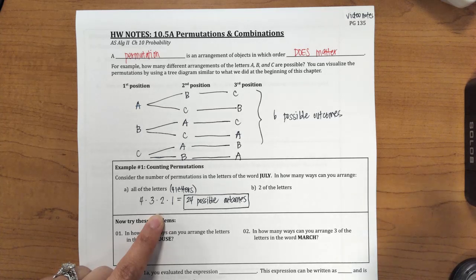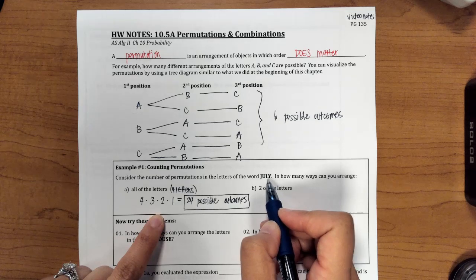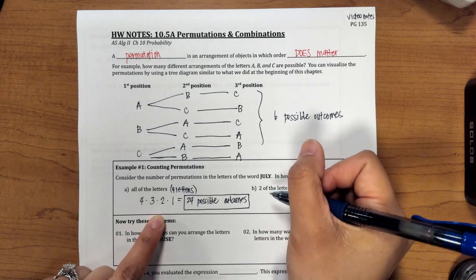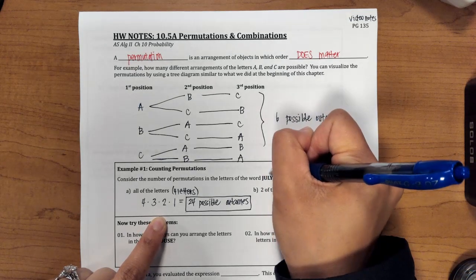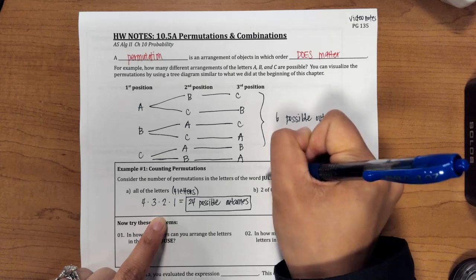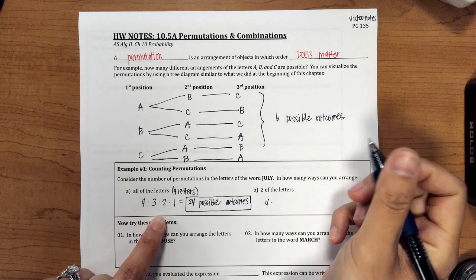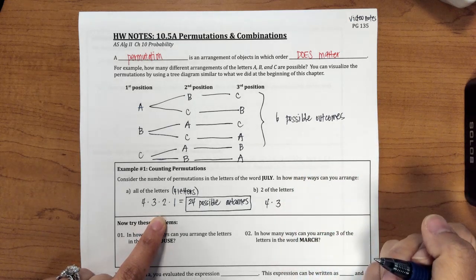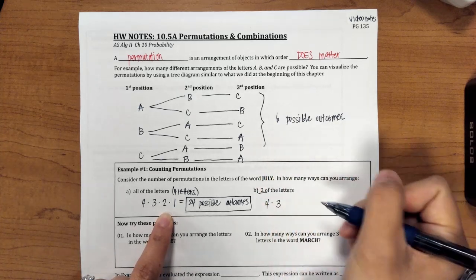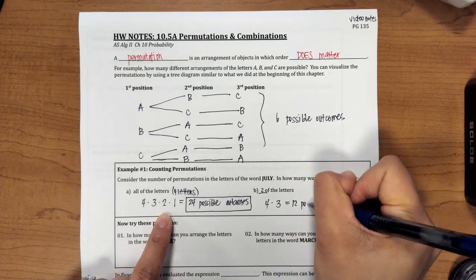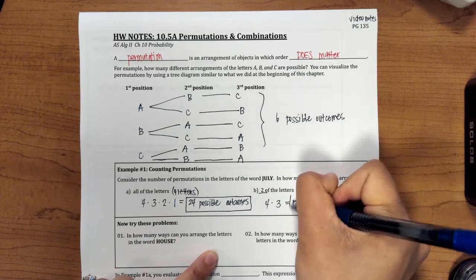Now, what if I only want 2 of the letters? Well, we could take J-U, U-L, L-Y, and Y-J, and then you could do J-L, U-Y, and so on. So what really happens is that you have 4 options for the first letter, and then 3 options for the second letter. The third and fourth letters don't matter because we're only picking 2 of them. Okay?